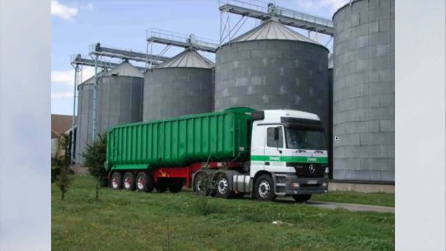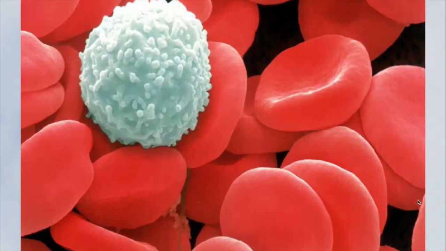Next function is storage. A lot of people don't think of this one, but bones are very important for storing calcium, and we'll talk about how that is regulated in a bit. It's also important for storing lipids, which are an important energy reserve. The next function is producing blood cells. Our red blood cells only live about 3 or 4 months, so we're constantly making new ones, and that happens within our skeletal system.